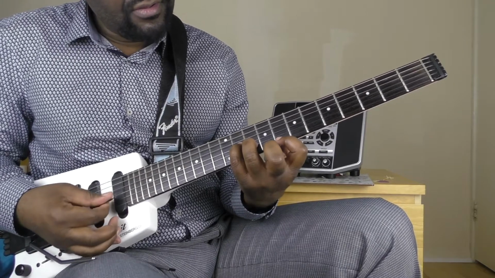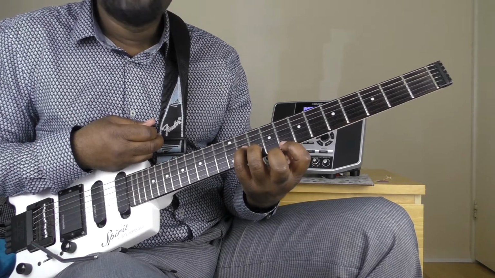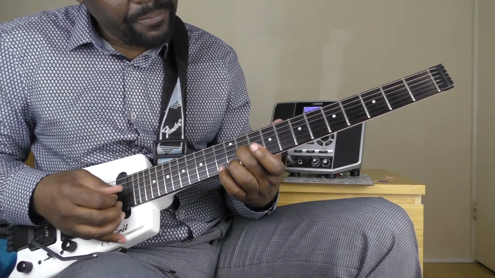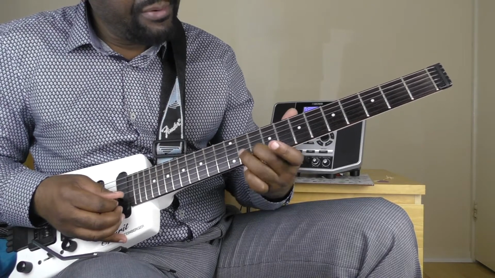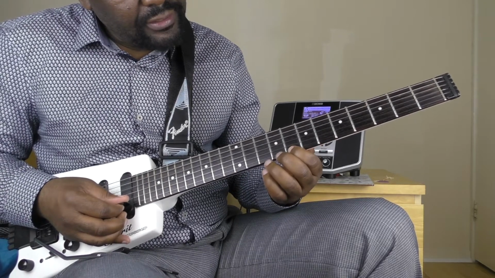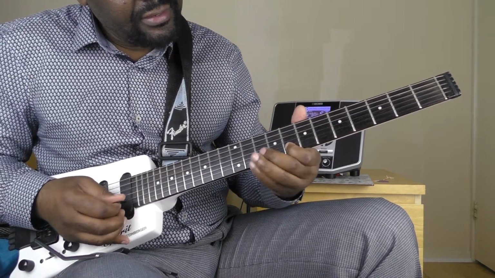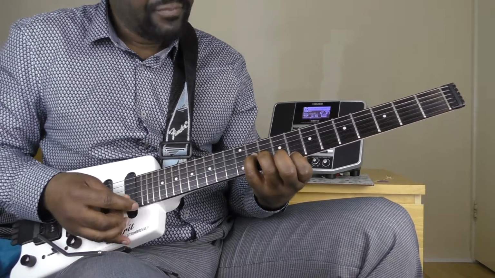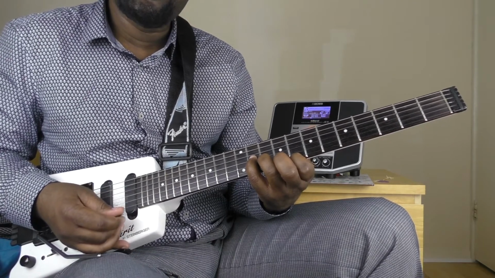Okay, so that's F sharp diminished, and this is your F sharp. That's the root there, F sharp. Now if you look at that, this one was B, this is A, that's F sharp, A, and this one is your C. So F sharp, A and C. That's the F sharp diminished chord or triad.